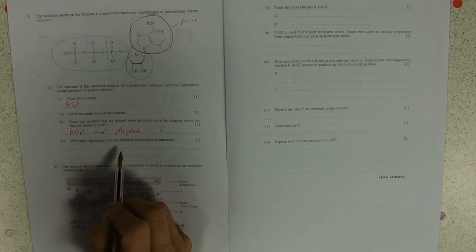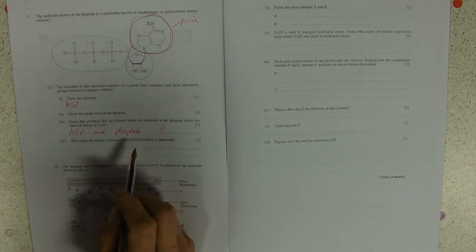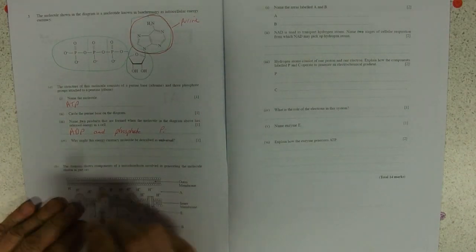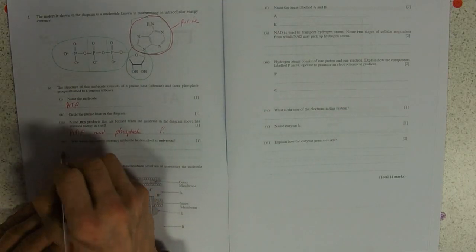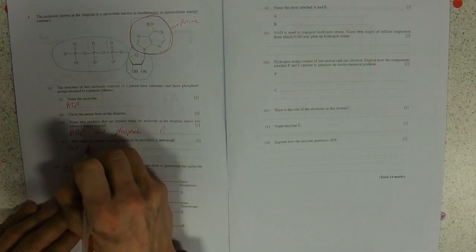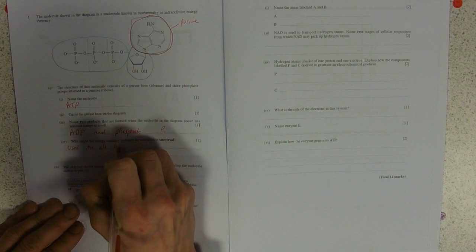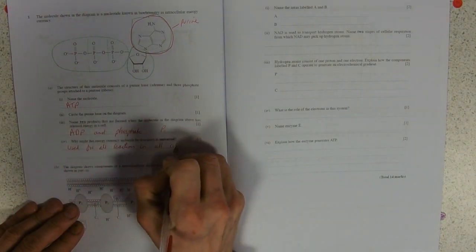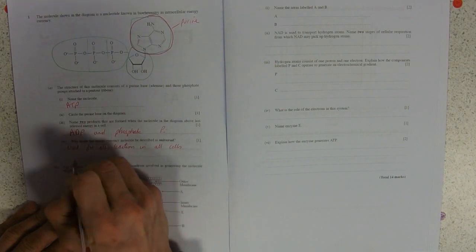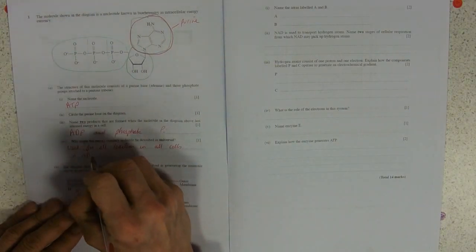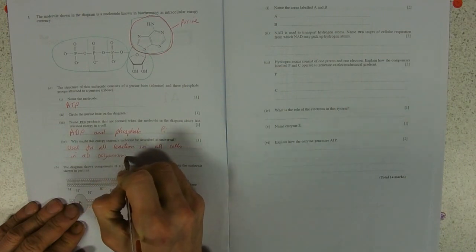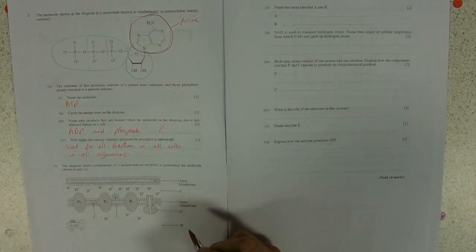Why might this energy currency be described as universal? Well, it occurs in all cells, in all organisms, all metabolic reactions, so used for all reactions in all cells, in all organisms.